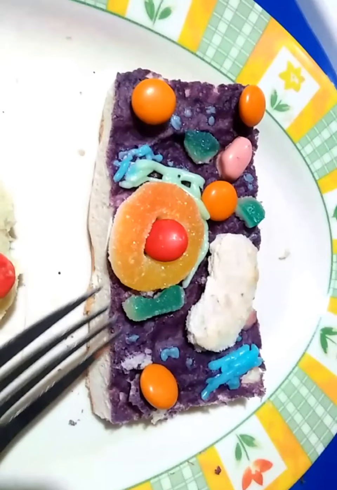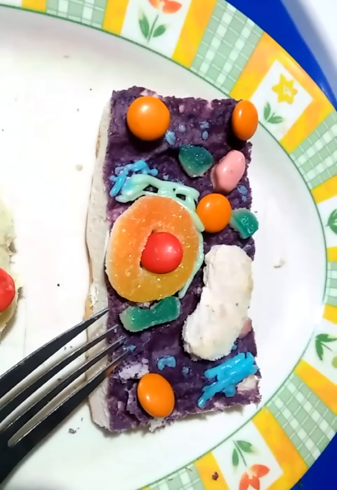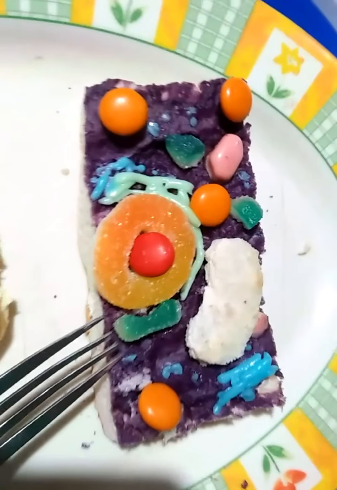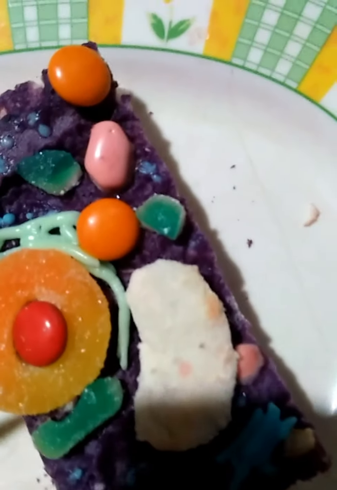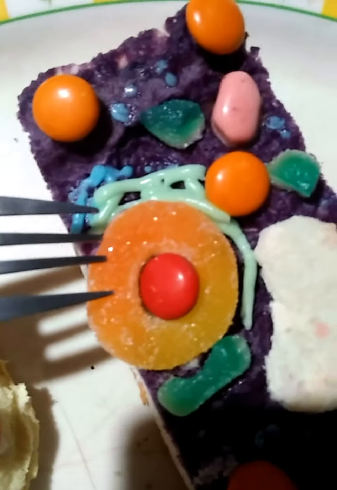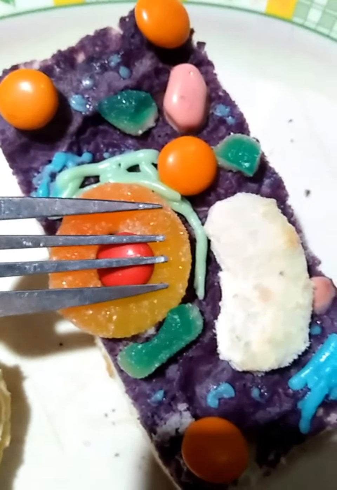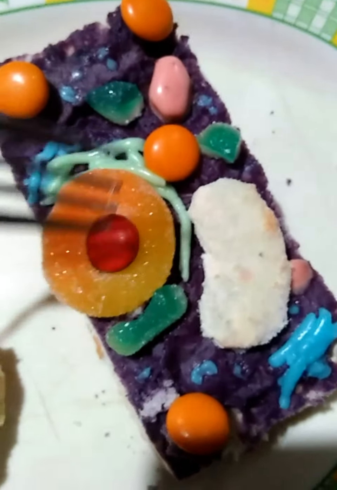And this represents the cytoplasm. It's a thick water-based solution in which the organelles are found. And this yellow represents the nucleus. The nucleus is the control center of the cell. It contains DNA, the genetic material that directs all the activities of the cell.